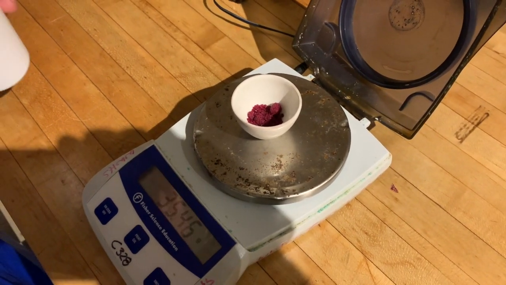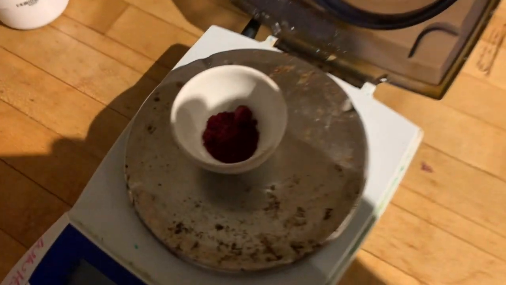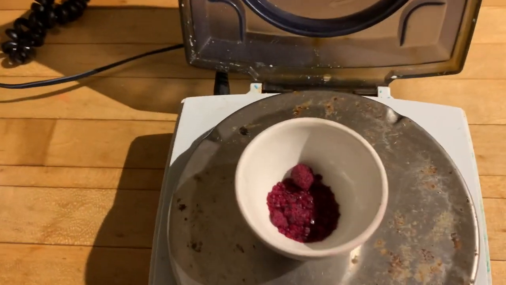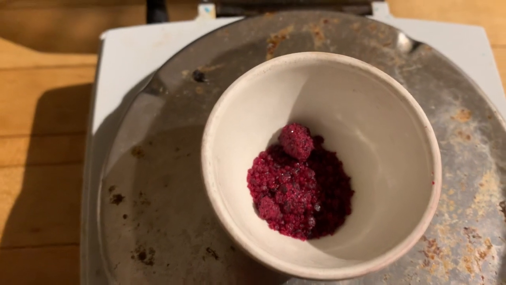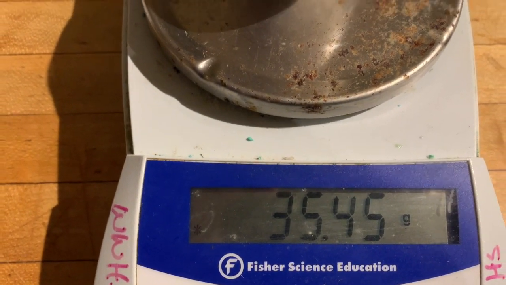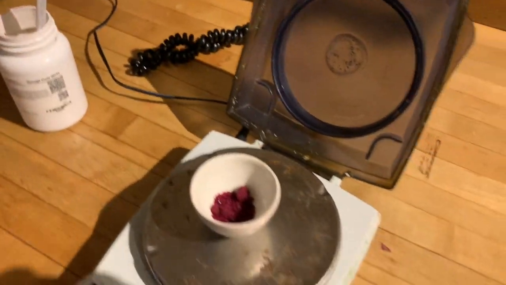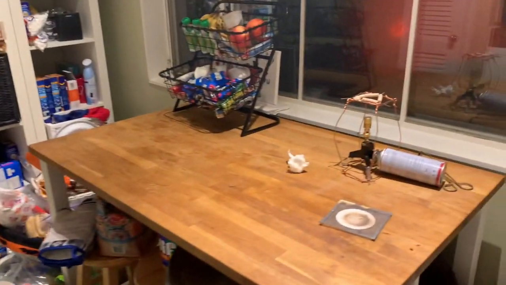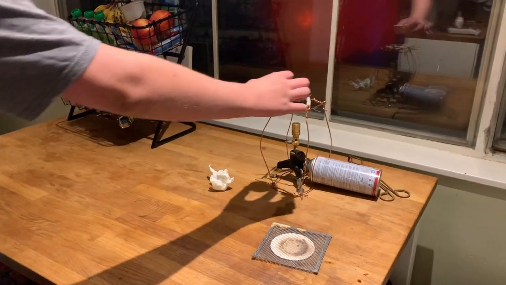There we go, that's about good. Next, we take the crucible and we put it on the Bunsen burner.